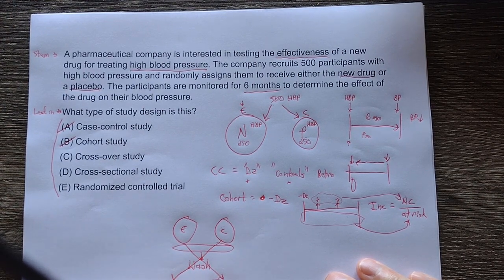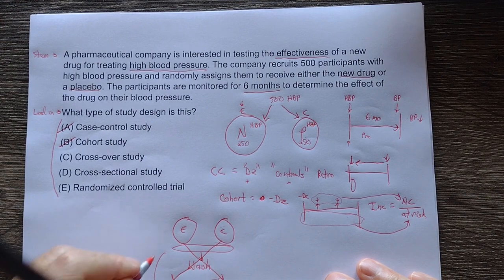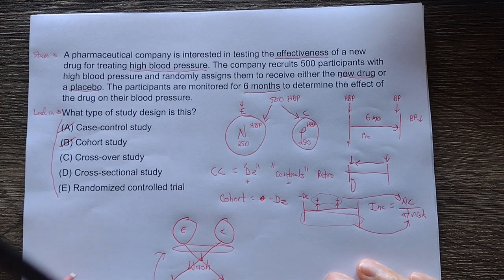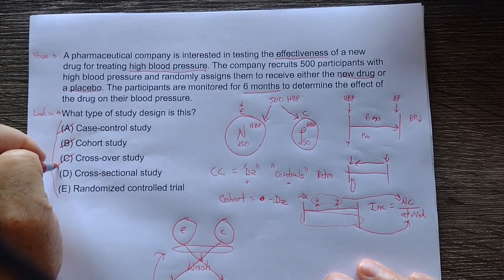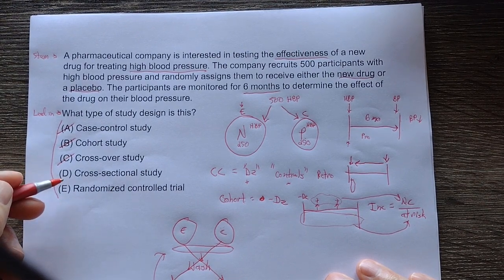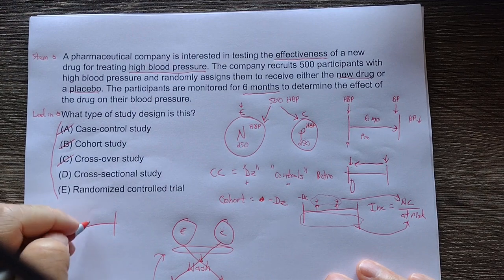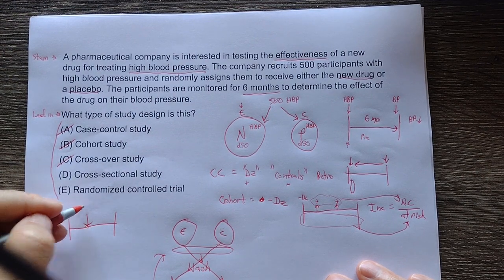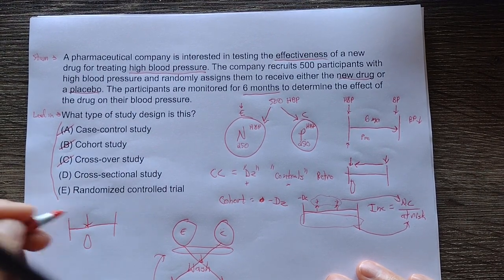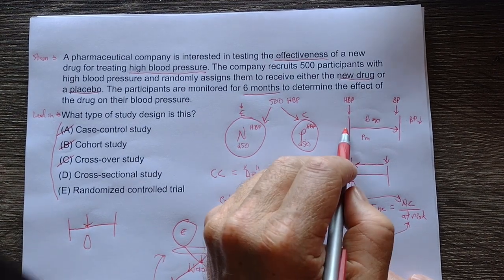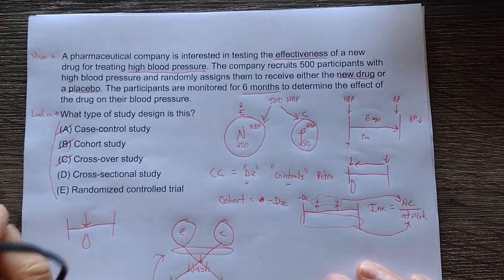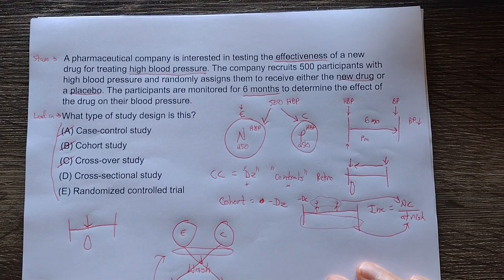And then we collect data on them again, and then we compare these two. I don't hear any of that happening. So the crossover doesn't work. Cross-sectional. Was this at a specific point in time? Right? So did we collect data at a specific point in time? No, because we look prospectively over 6 months. So cross-sectional does not work.